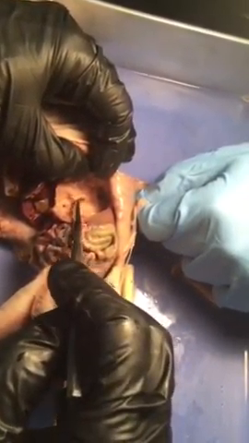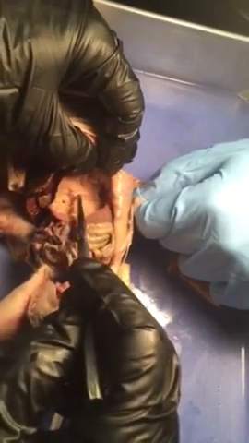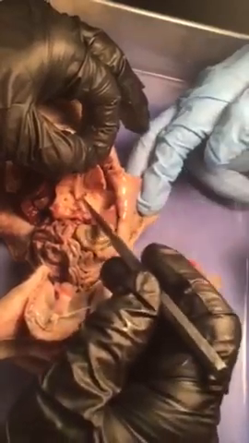But if I take my probe and I put it in here, it's going to go up into the esophagus. And I can get the esophagus, let's see, I'm sure this is it.